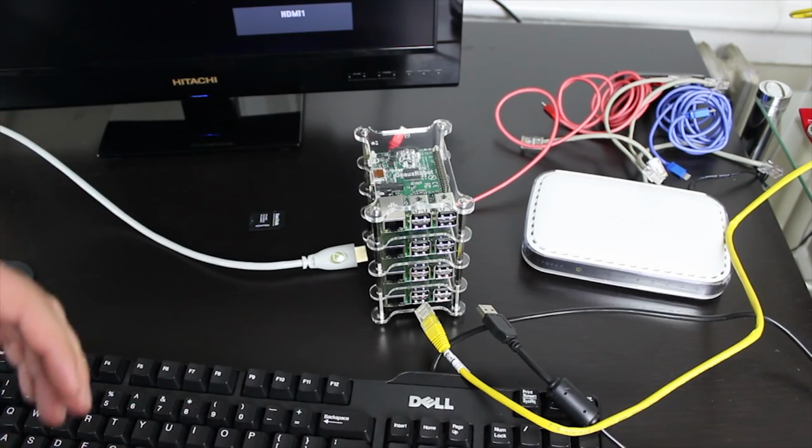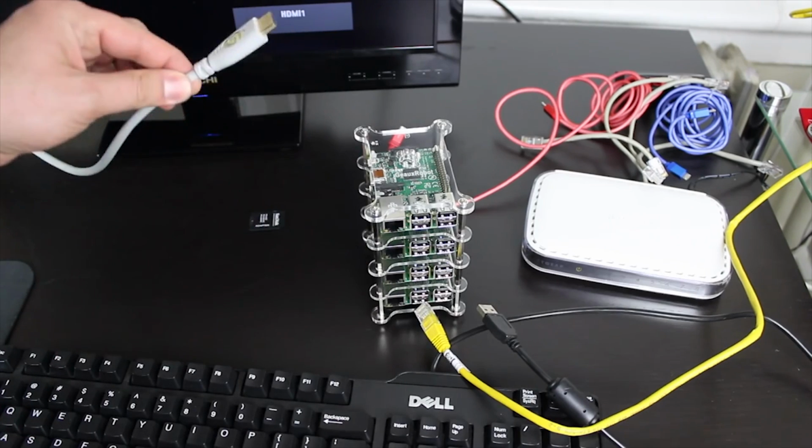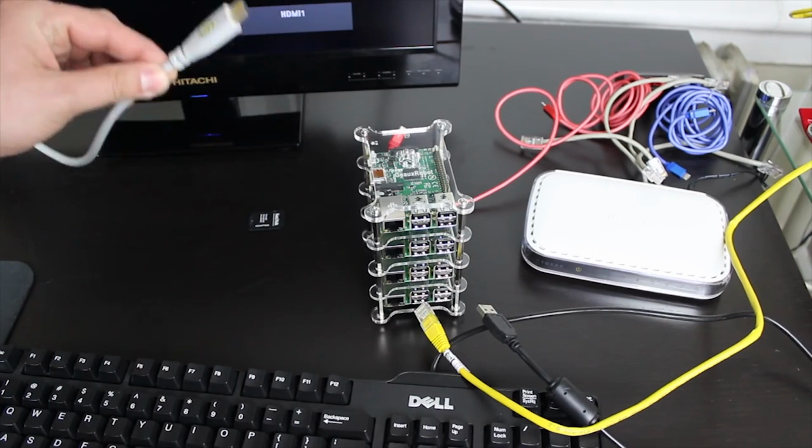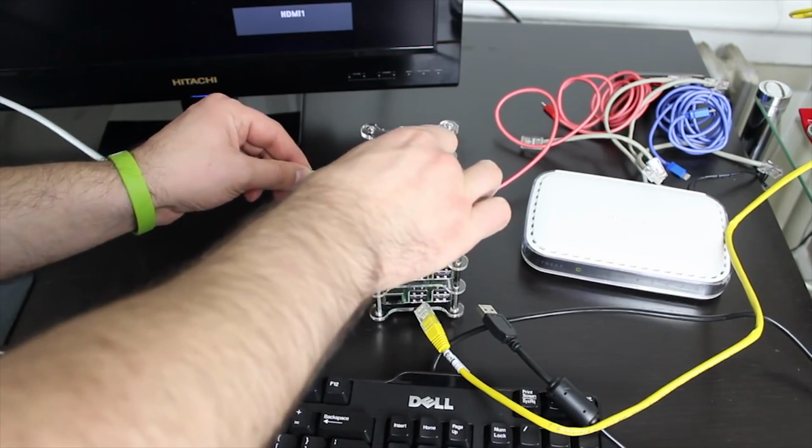So again, for the first time, we're going to need to connect a physical keyboard and a physical monitor. So make sure you have a HDMI cable connected to a monitor and connect the other end to your Raspberry Pi. There's a port right here on the side.